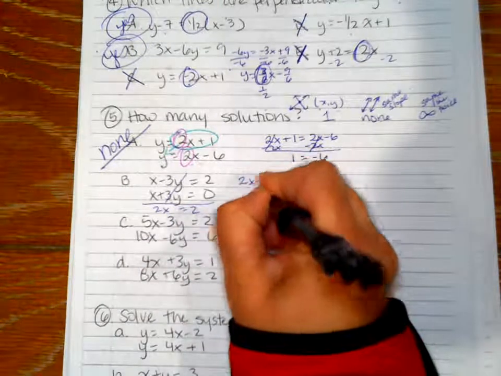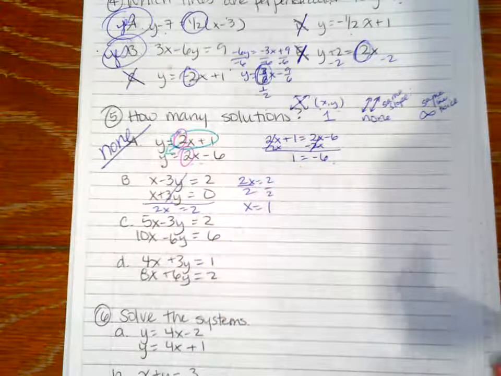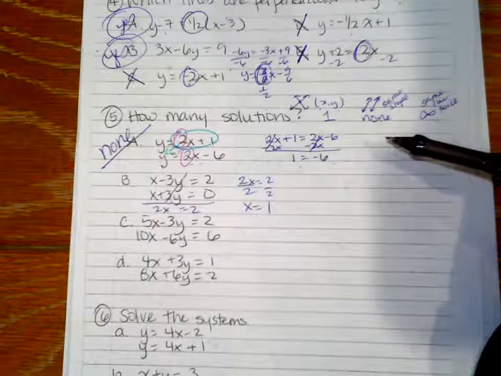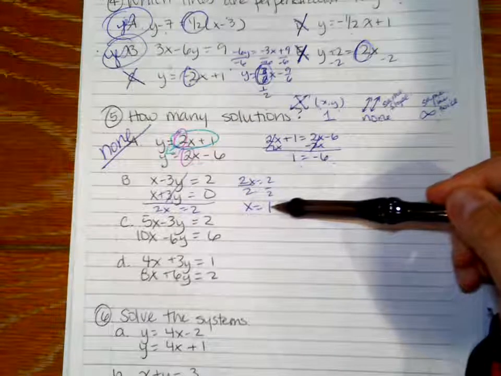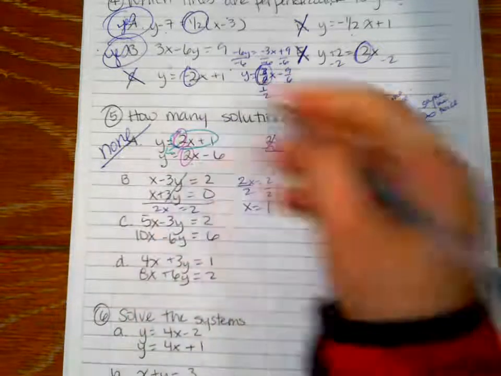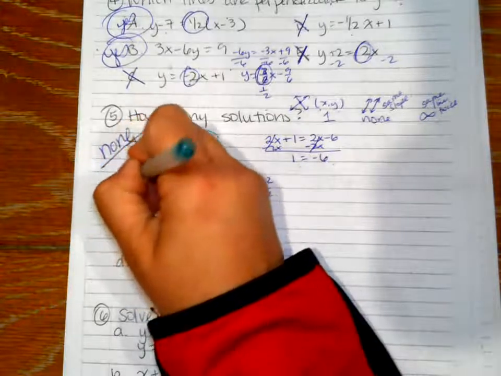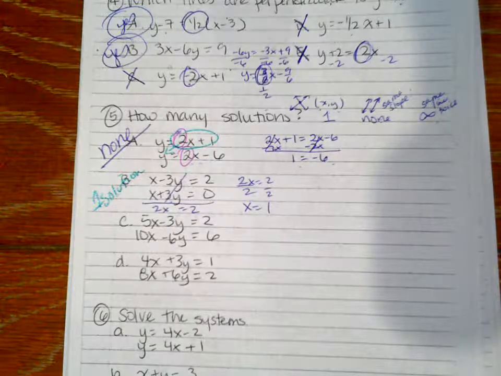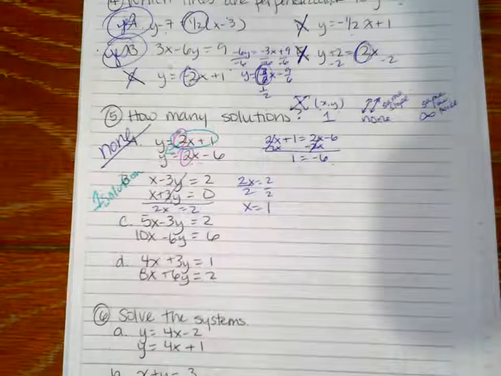2x is equal to 2. And then when I solve that, I'm going to get x equals 1. Now, for a problem like this, again, it doesn't ask you what the solution is. It just wants to know how many it has. And so as soon as I solved one and I got an answer for x, it makes sense I know that this one is going to have one solution. I don't care what the y is. One solution. I can plug it back in and get the y, but it's not asking me for that. So just do what it asks you to do. And in this case, it's going to be one solution.